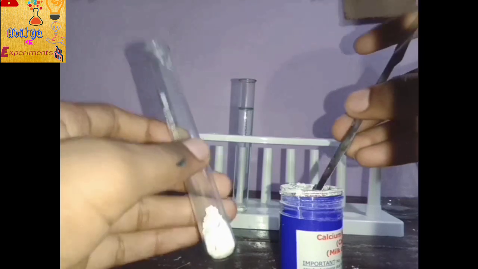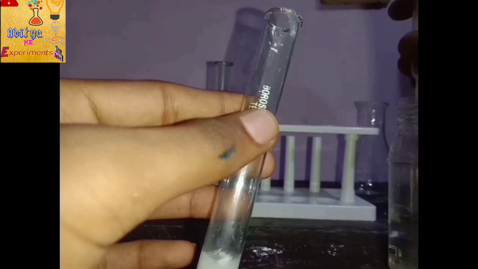Now take some calcium hydroxide in the test tube. Actually, calcium hydroxide is a base and it's insoluble in water, so you can only mix it, not very well. It's enough. Now I'm adding some water to make it a solution.